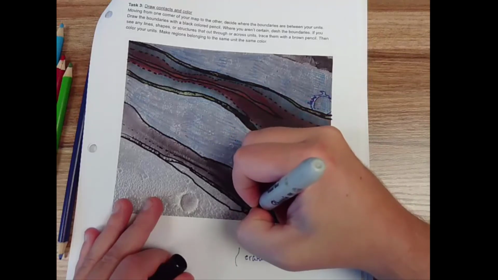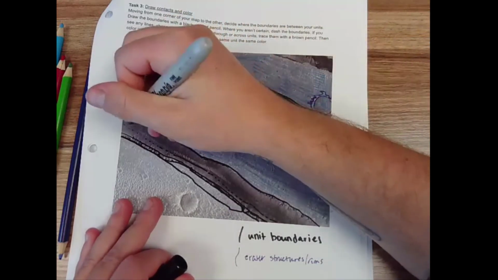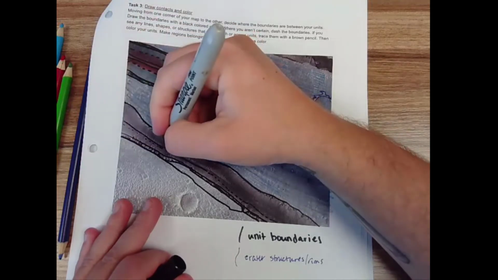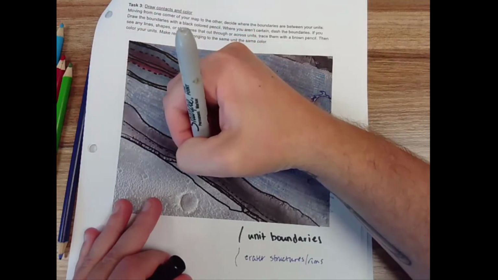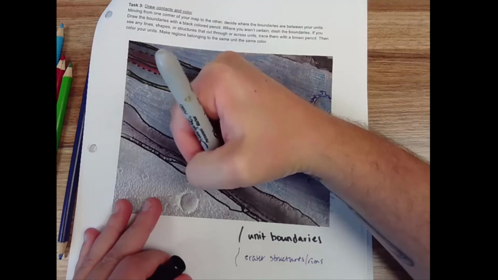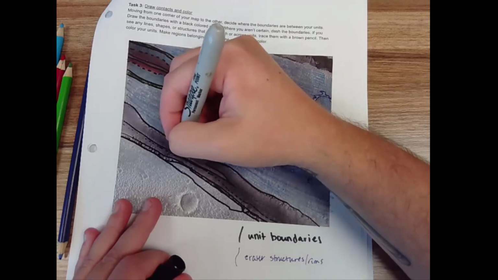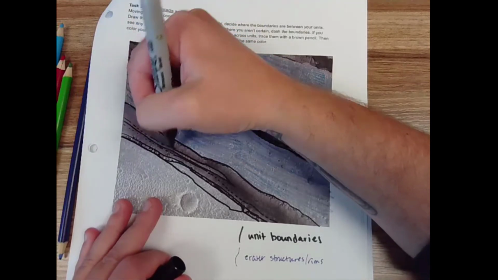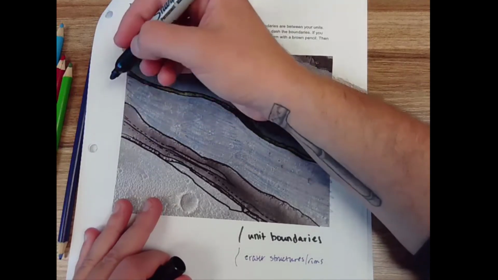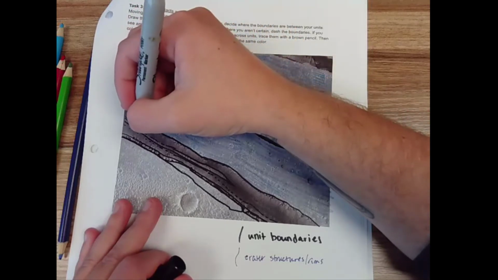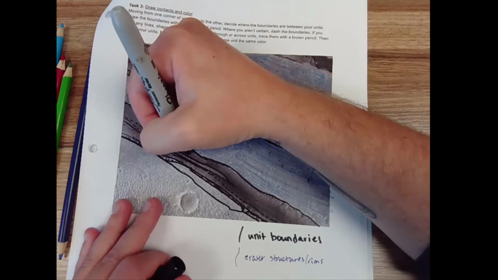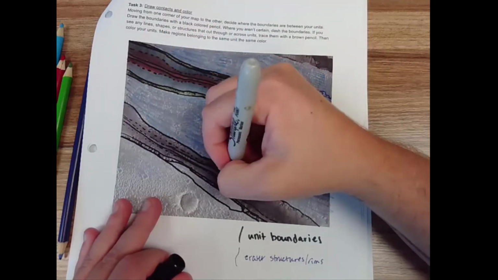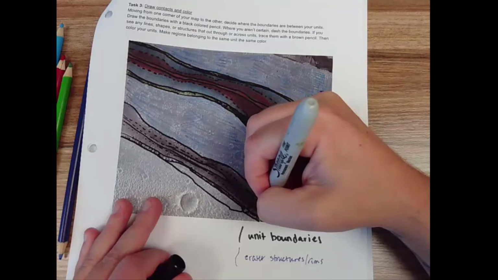I also tend to pick, especially for planetary mapping in class, colors that are really contrasting for units that are right next to each other, so that when I share my material with students, they can really see those color differences. And if you have units that are genetically related, you might want to color them in different shades of the same color.